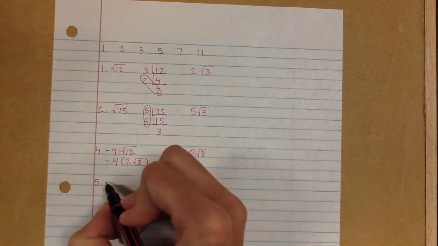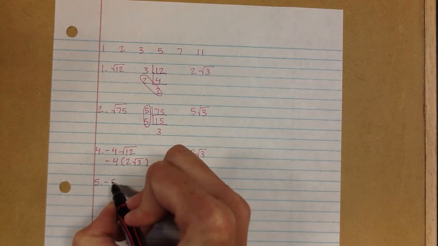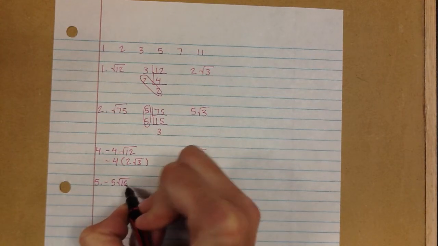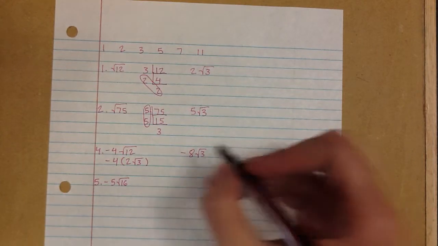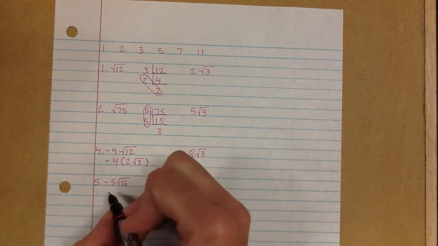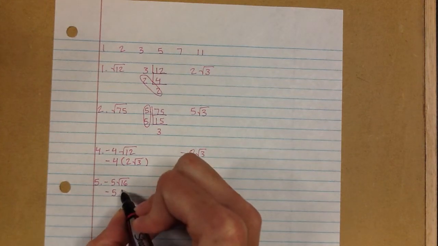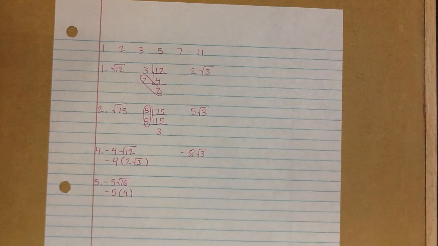So 5, I have negative 5 square root of 16. What do you square to get 16? 4. Okay. Once you take the square root of 16, 25, 36, 49, 81, anything like that, that radical is then gone. Okay? So, you told me it was 4, so I have negative 5 times 4.